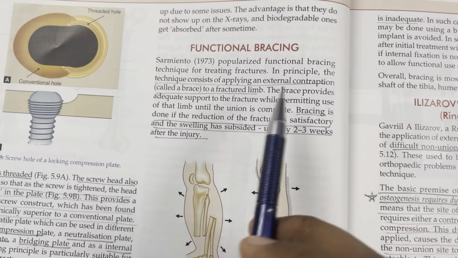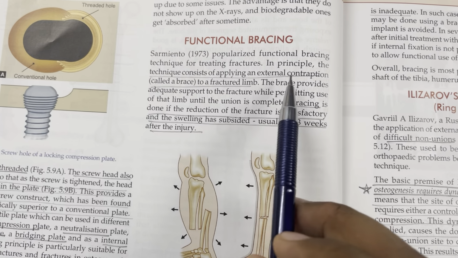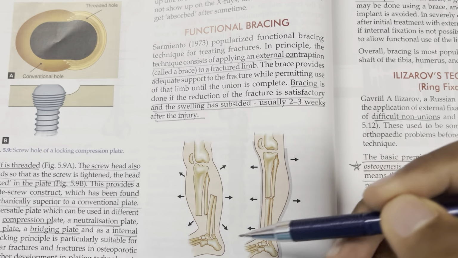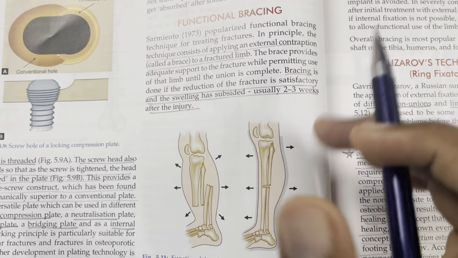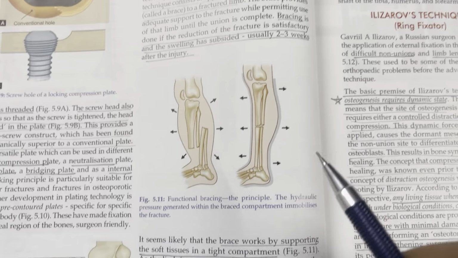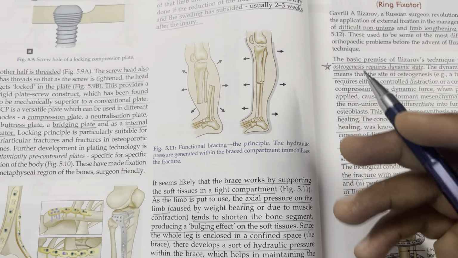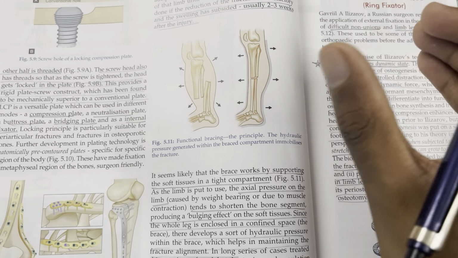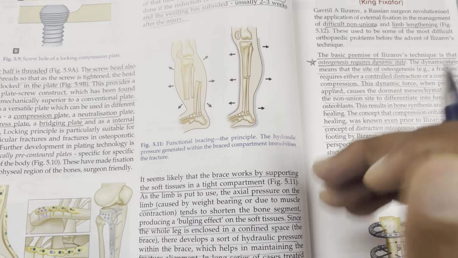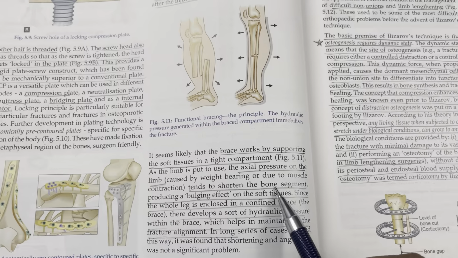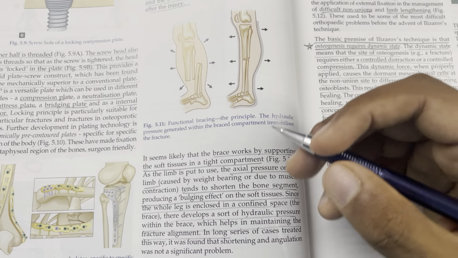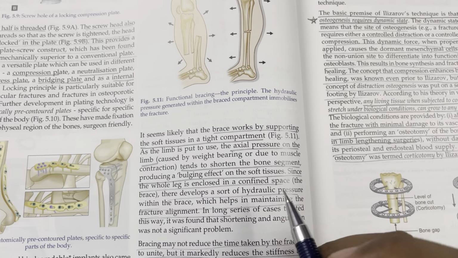In this bracing principle, you have to apply an external contraption called a brace to a fractured limb. It is done if the reduction of the fracture is satisfactory and the swelling has reduced, usually 2 to 3 weeks after the injury. Basically, it supports the soft tissues in a tight compartment. So there is axial pressure on the limb. It tends to shorten the bone segment, and it produces a bulging effect on the soft tissues.